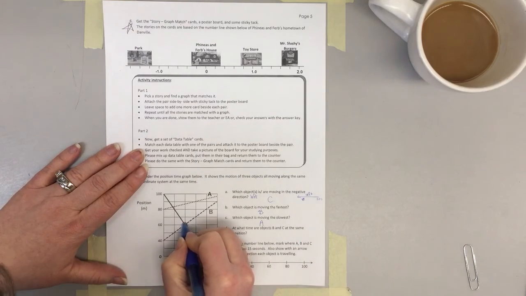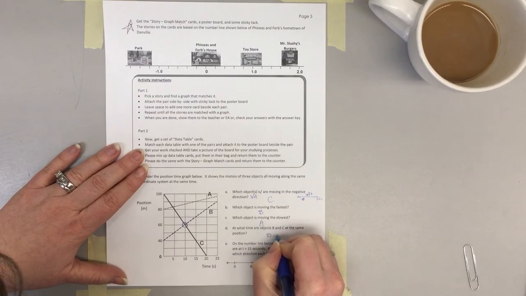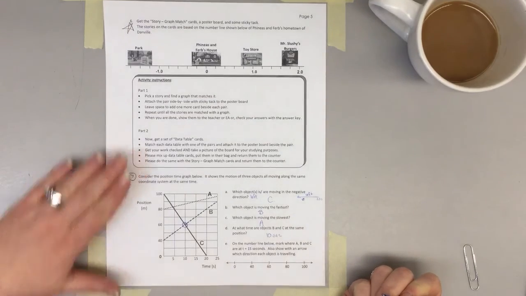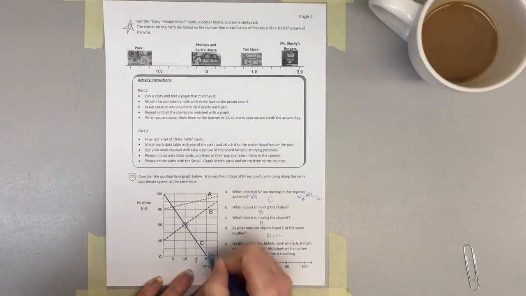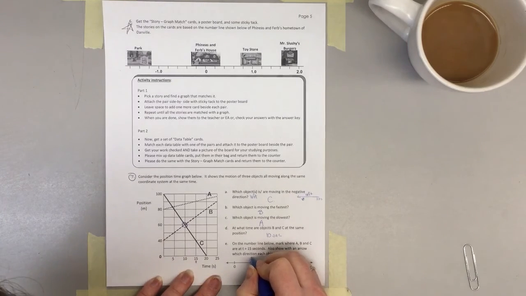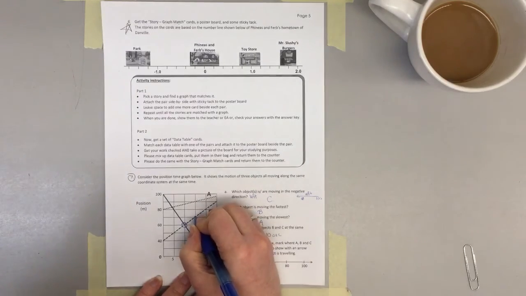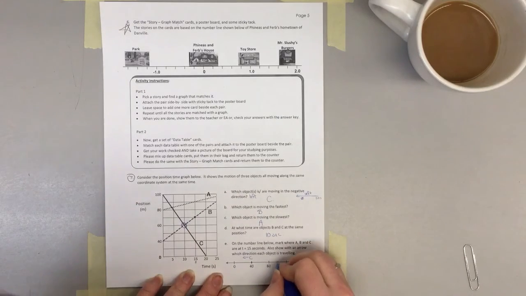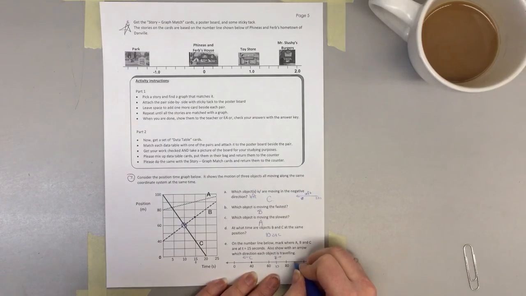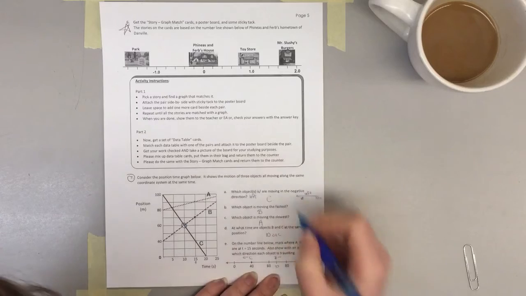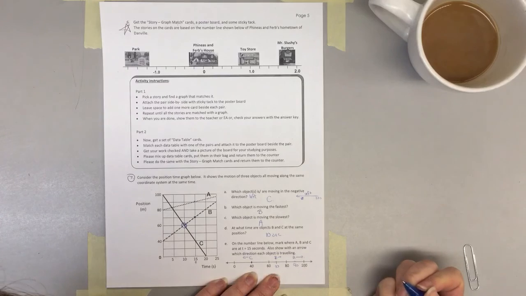At what times are object A and B in the same position? Well, that's going to be right here where they're crossing. So that's going to be at 10 seconds. And on a number line below, mark where object A and B are at the 15-second mark. So here's 15 seconds. Object C was at 40 meters, and it's moving to the left. Object B was at 70 meters, and it's moving to the right. And object A is at 90 meters, and it is moving to the right as well.